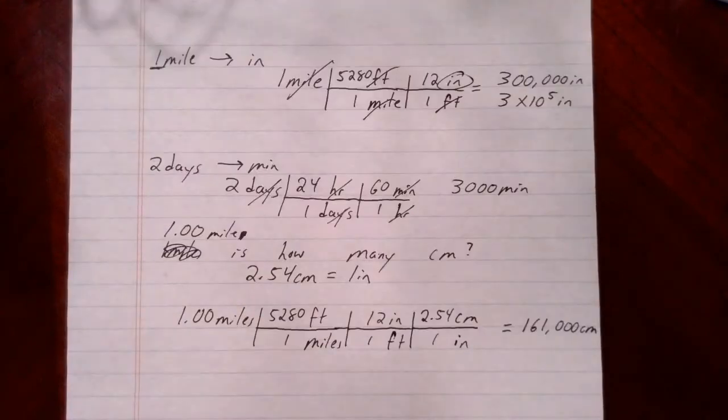Alright, so hopefully you got 161,000. So let's go through it in case you didn't. You have 1 mile, you drop the units of miles down here, and sorry, I keep making that plural. You want to go from miles to feet, because I know that conversion factor.